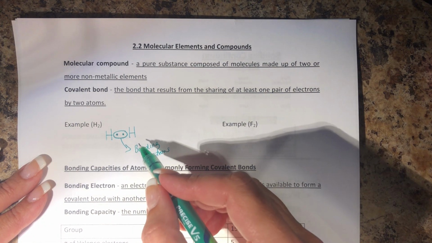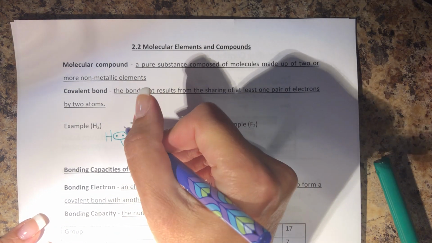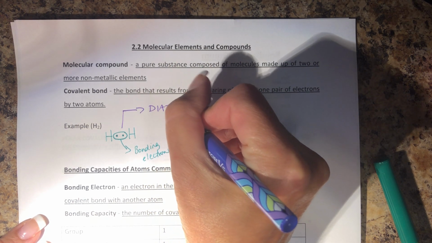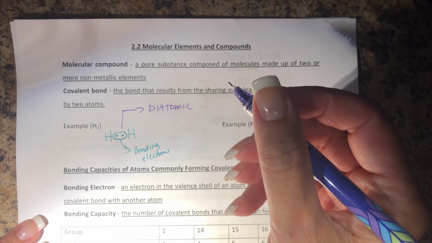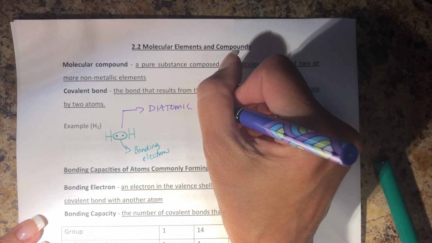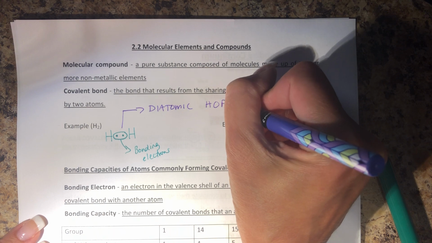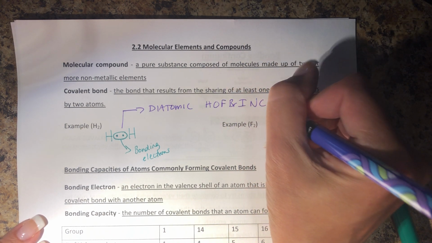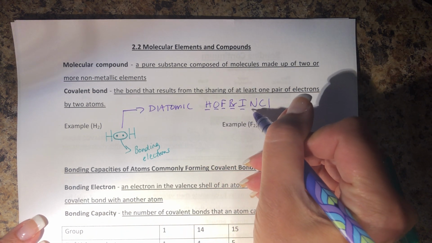We call this diatomic. Okay, diatomic, and perhaps you learned about this before. The diatomic elements. We have a number of them that are diatomic, and maybe you learned about Hofbrinkel the clown. So Hofbrinkel, HOF, bromine, iodine, nitrogen, and chlorine. So those are the elements that always will exist in pairs.